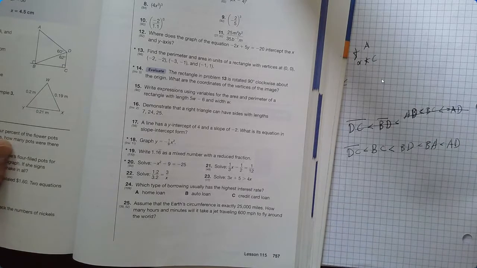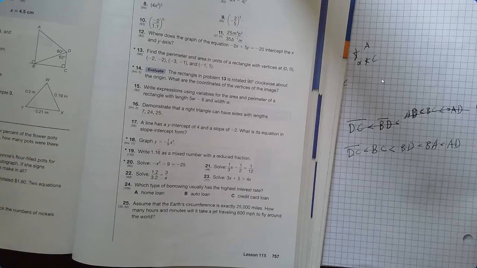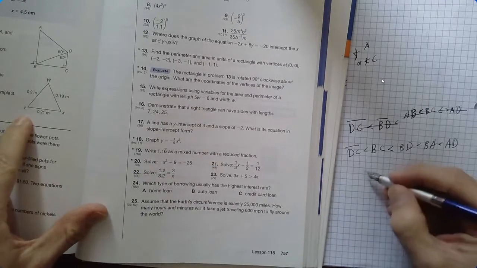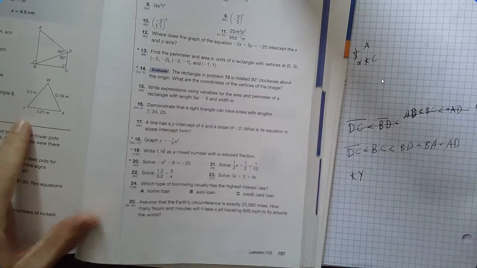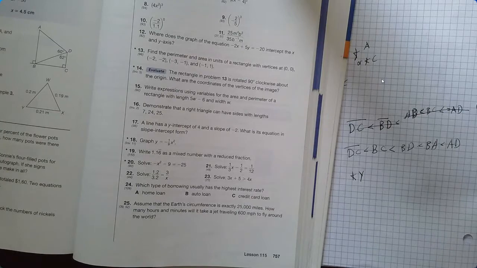Classify which angle in WXY is the smallest angle. The angle should be Y. And refer to the triangle in example 3. Uh-oh. Example 3. Okay, here.